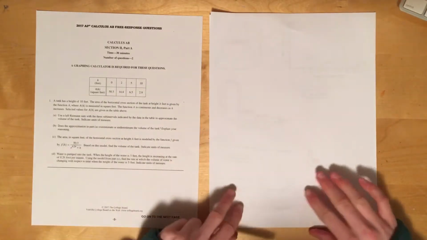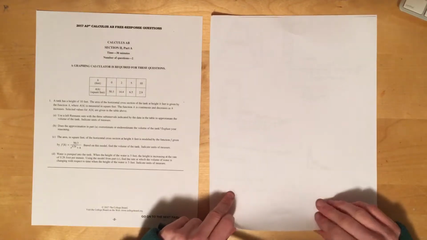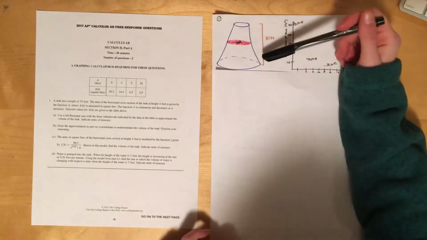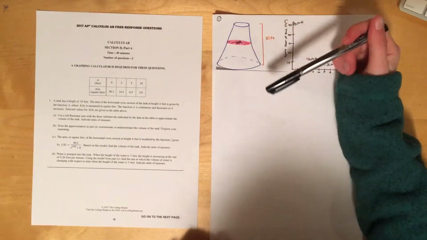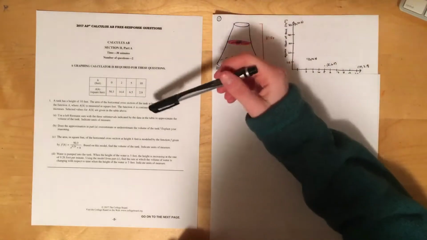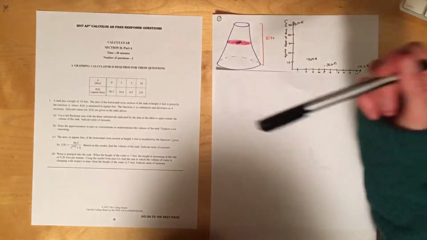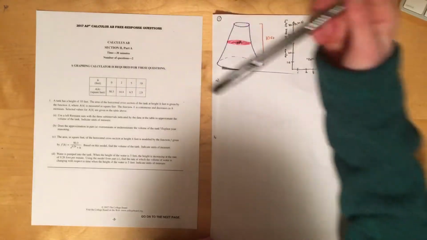So before we even start, we're just going to try and approximate what the tank actually looks like. This obviously is an approximation because we don't actually know what it looks like, but we can infer using the data that the function A decreases as h increases, and function A is the area of the cross sections.